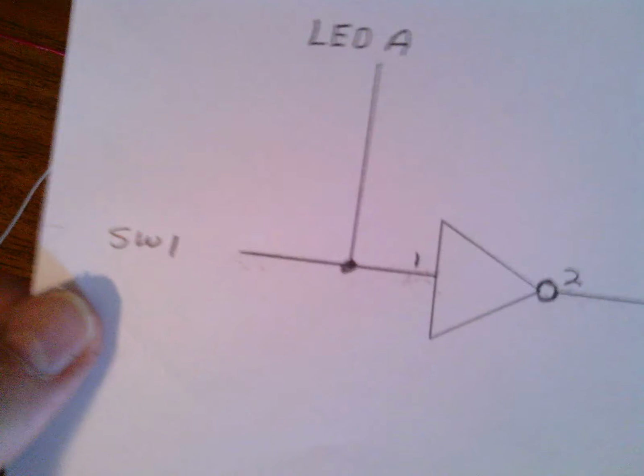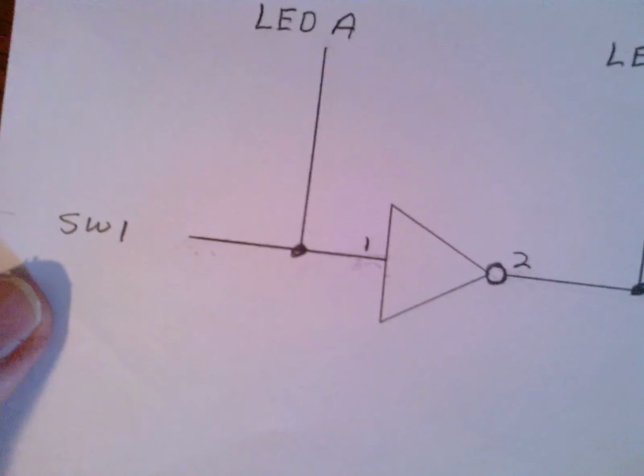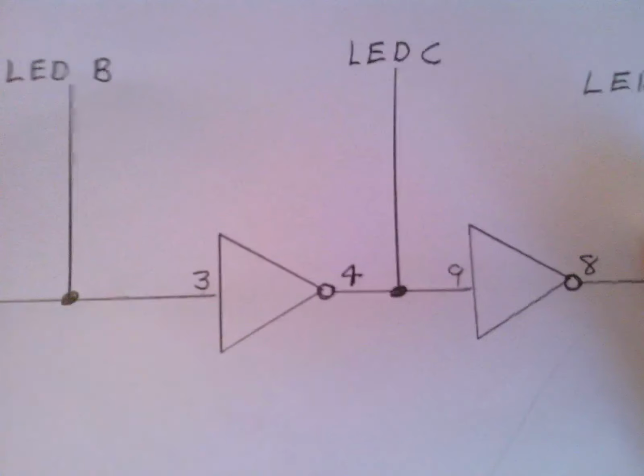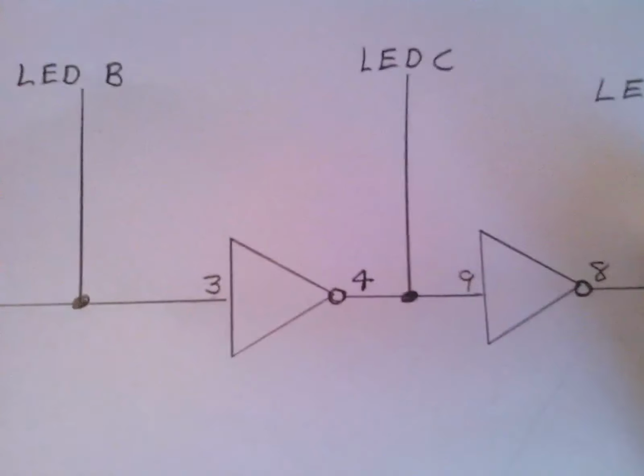Now I'm going to turn switch 1 high. And notice when I do, LED A and C should be on. So, take it high. Notice what happens. I get LED A and C on. So this A and C are on. So the circuit's working fine. The circuit is working great.